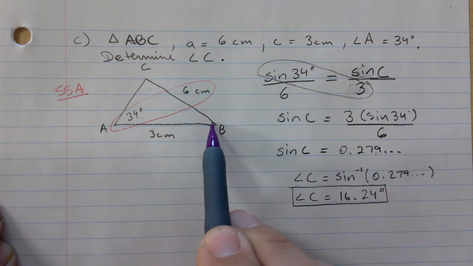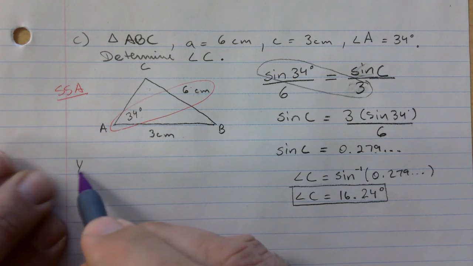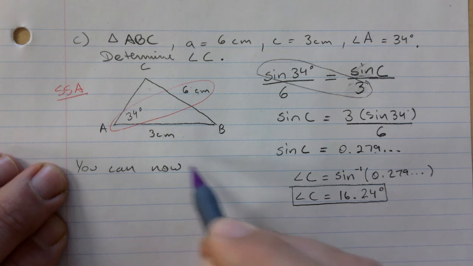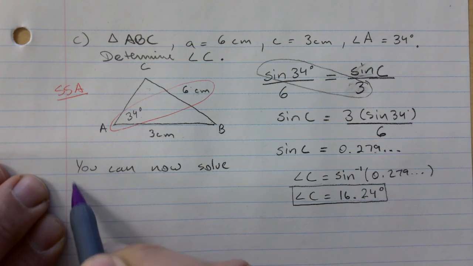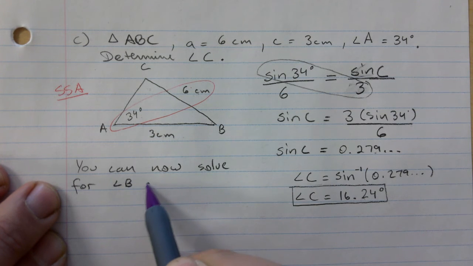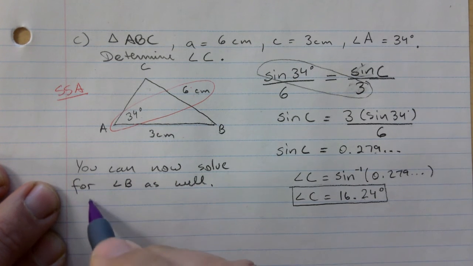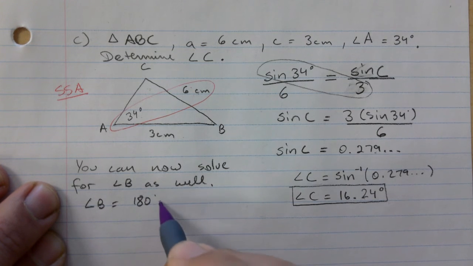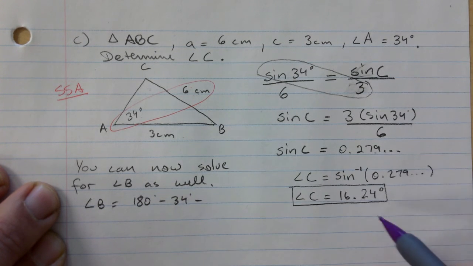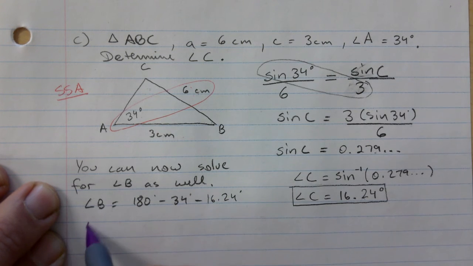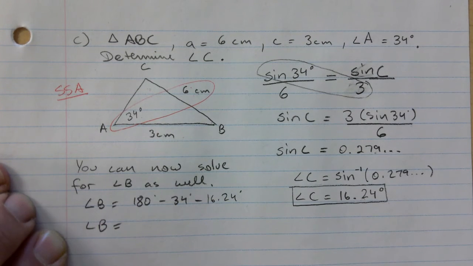Could you now solve for B? You can now solve for angle B as well. Angle B would be 180 minus 34 minus 16.24. And yes, I used 2 decimals. So angle B is 129.76 degrees. Oh, there's an obtuse angle.